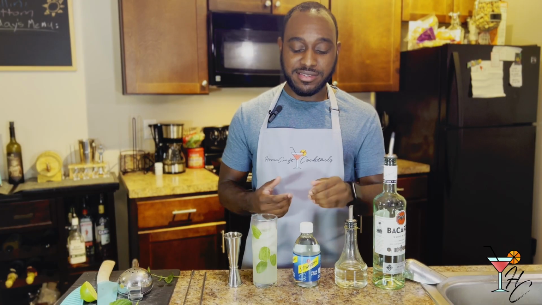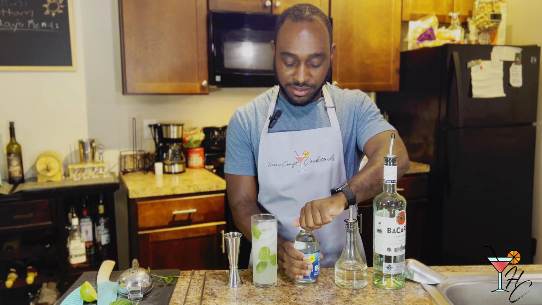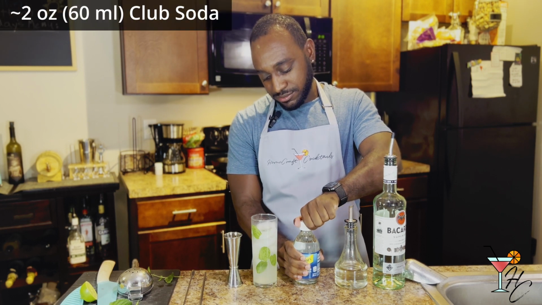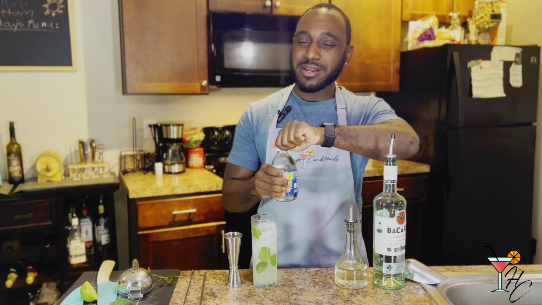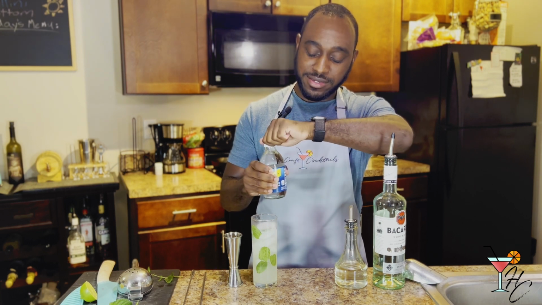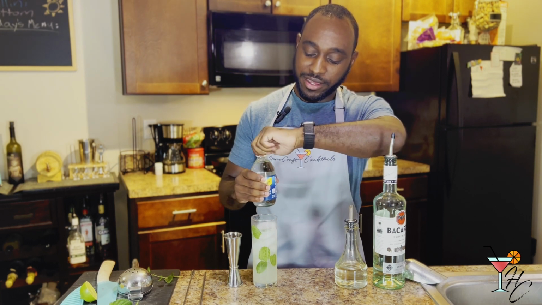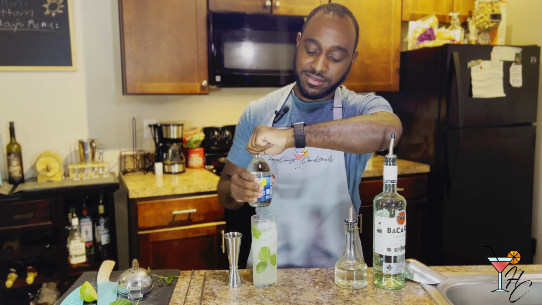After stirring, you want to top the glass off with some club soda. And you want to do about, I would probably say, no more than 2 ounces. Anything more than that, and you'll probably water down the taste of the drink.